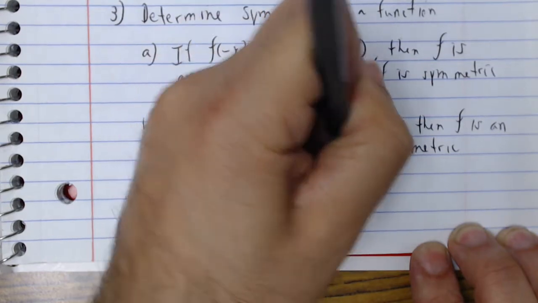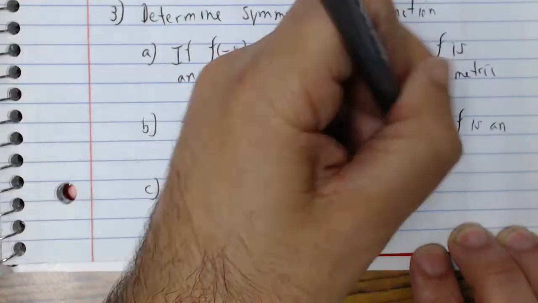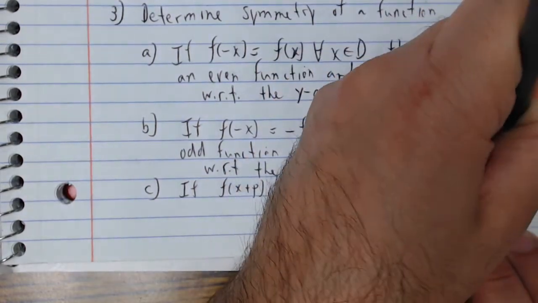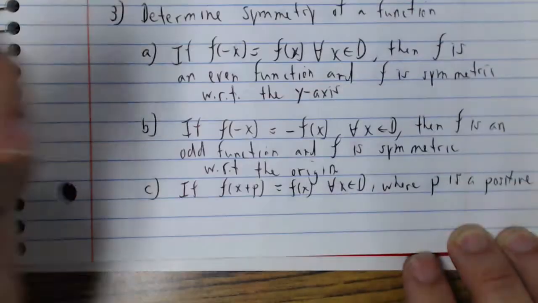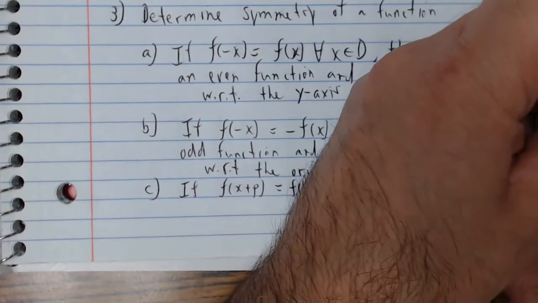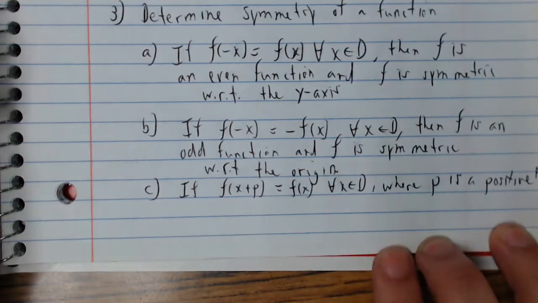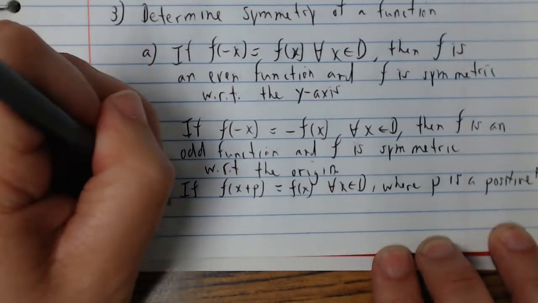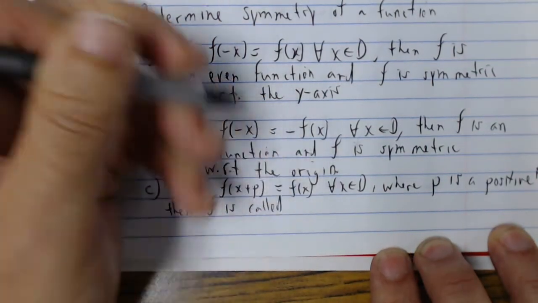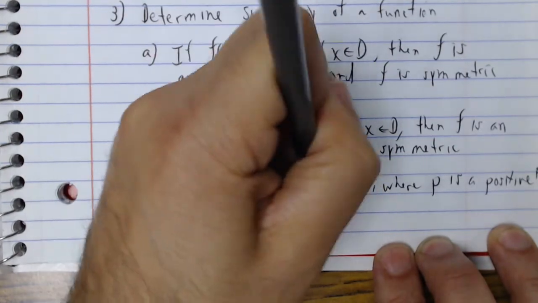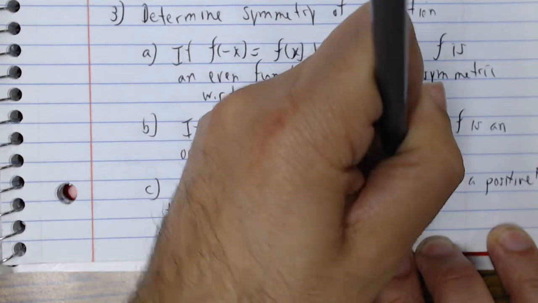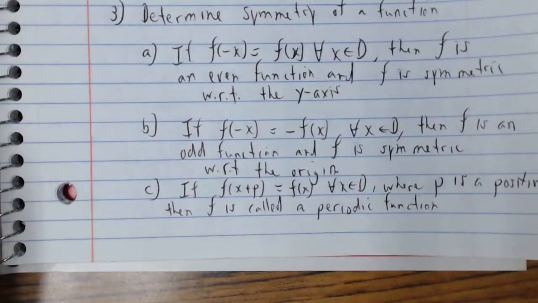for all x in our domain, where p is a positive number, then f is called a periodic function.